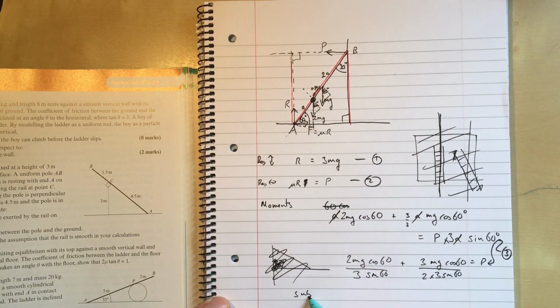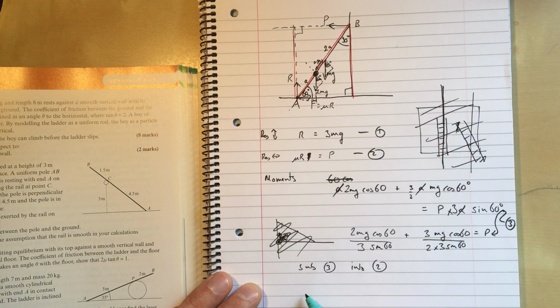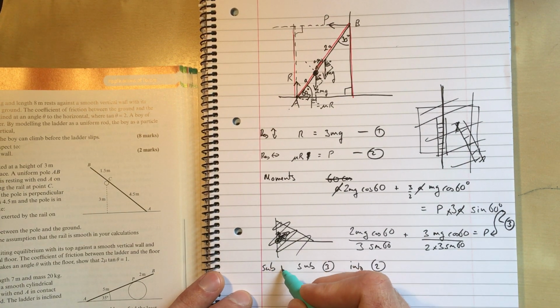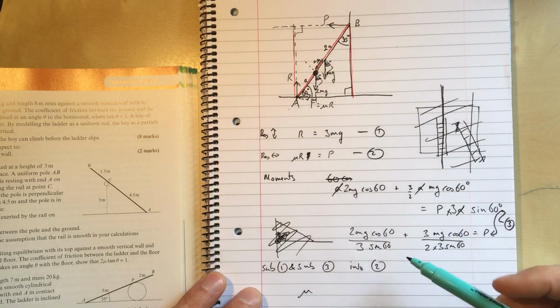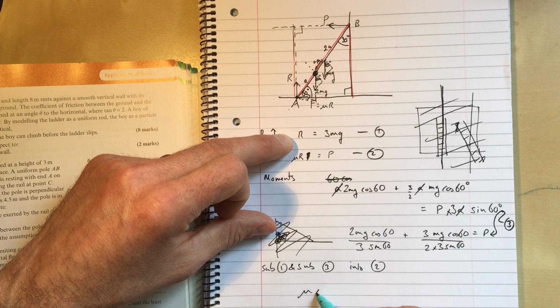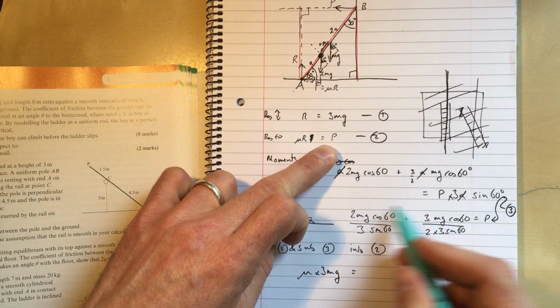So substitute 3 into 2, and I get mu. You know what? I'm going to substitute 1 and 3 both into equation 2 at the same time. So instead of an R, I'm going to write 3mg. Mu times 3mg equals P, which is this lot.